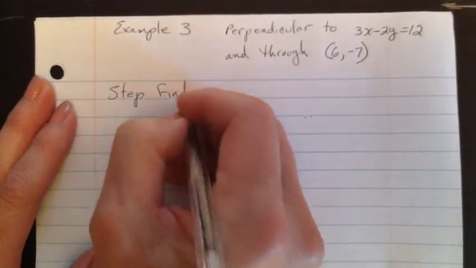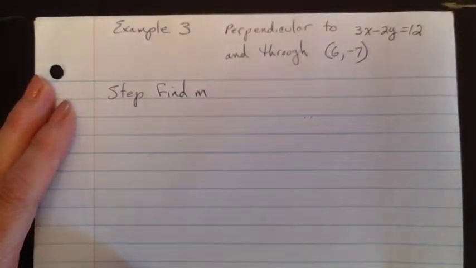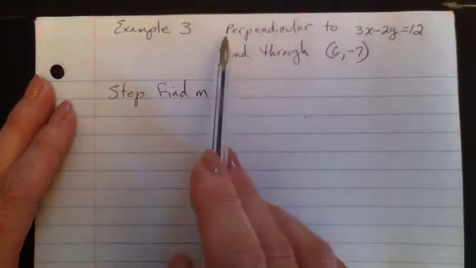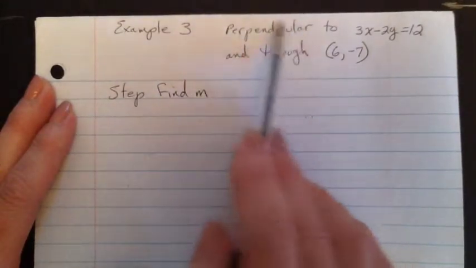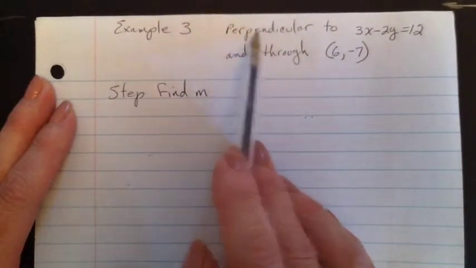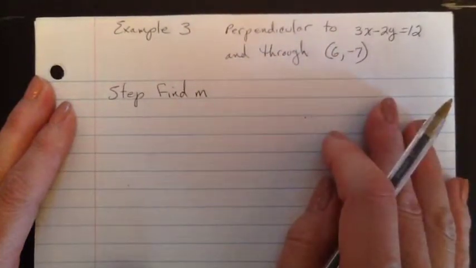Find m. How are we going to find m? We're not given 2 points, we're only given 1. Well, if we go back to what you learned in Algebra 1 about the slopes of perpendicular lines, you should remember that the slopes of perpendicular lines are opposite reciprocals.